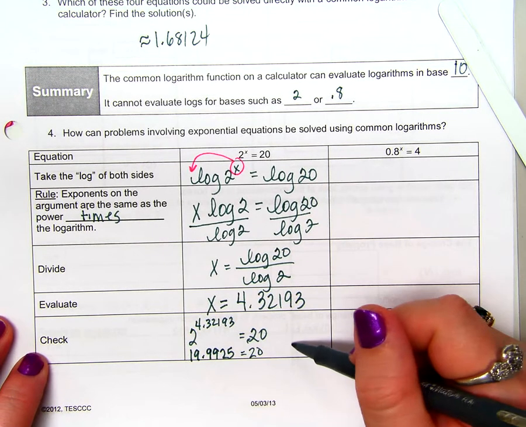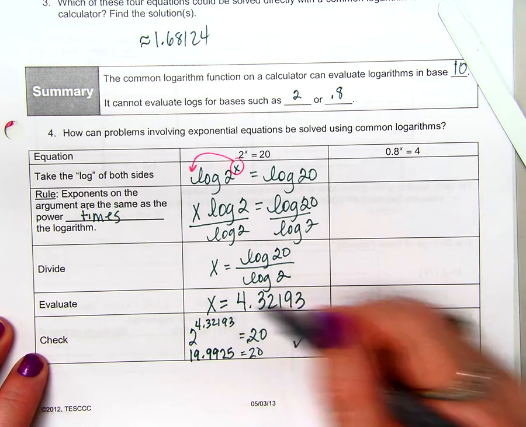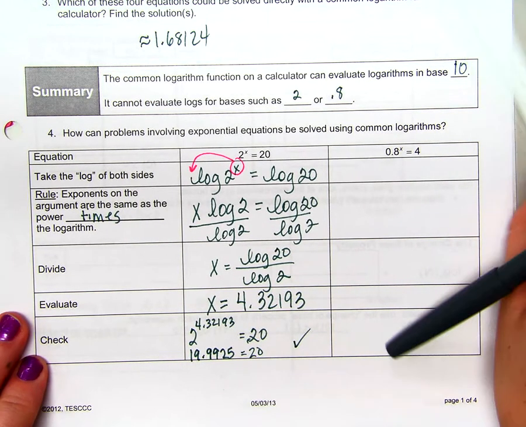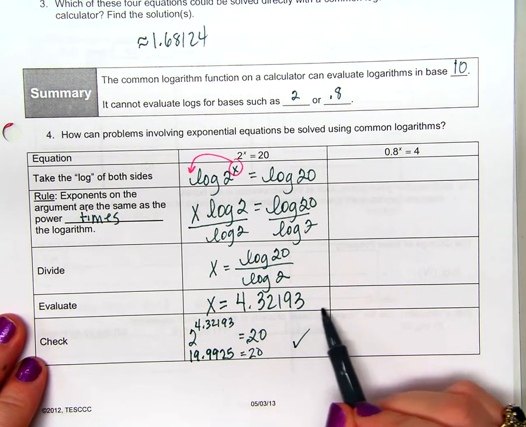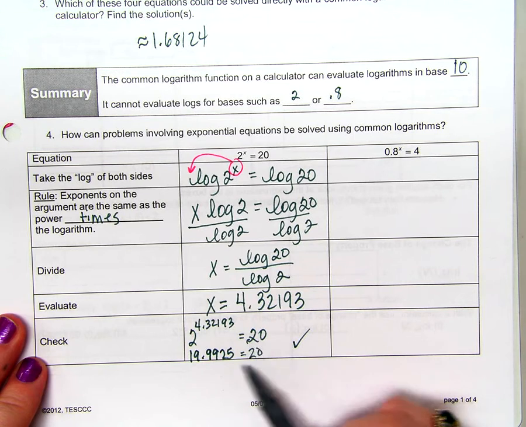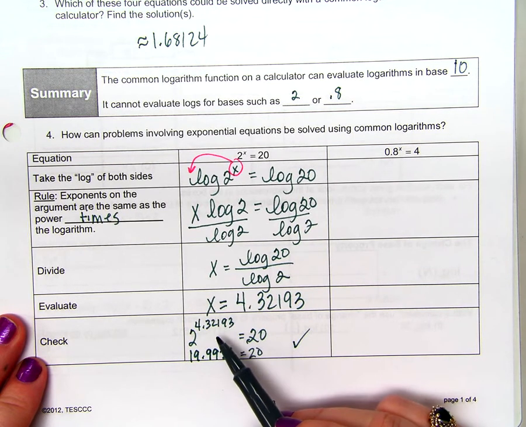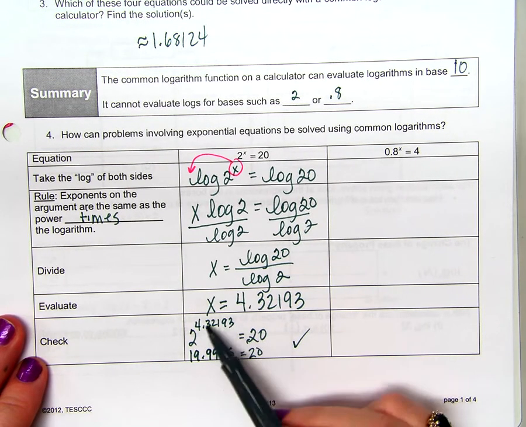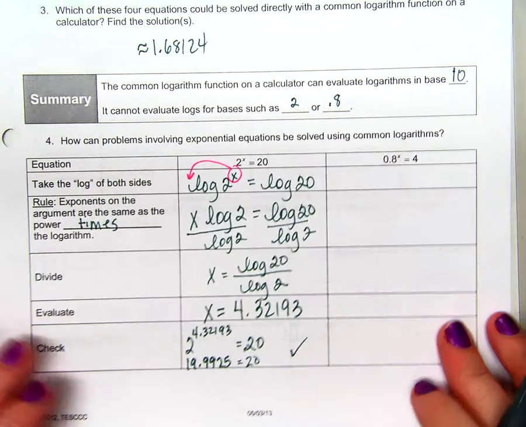Okay, so that does check out though, right? So that is an appropriate answer. For the record, if you go further, more decimal places, it will give you a better approximation when you put it in as the exponent. Okay? All right, so next page.